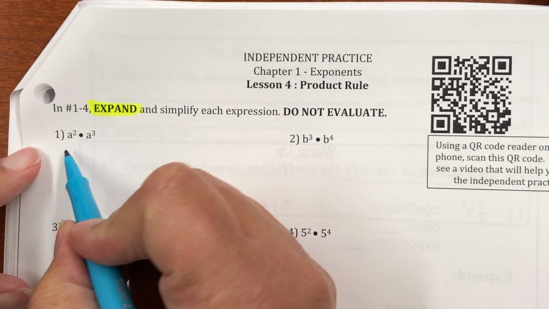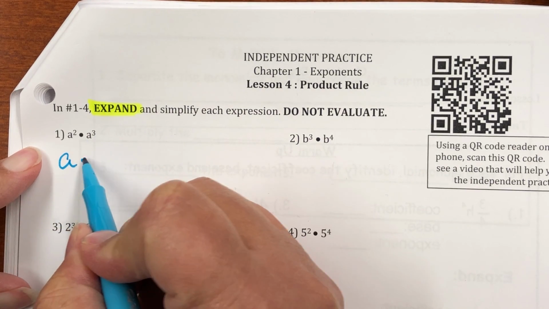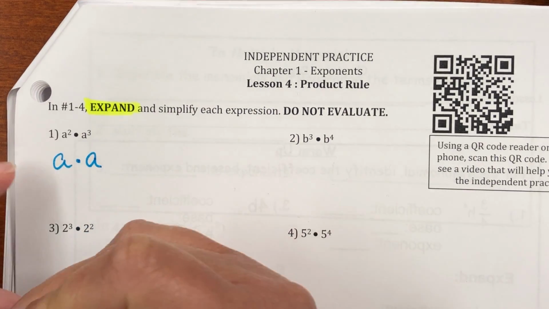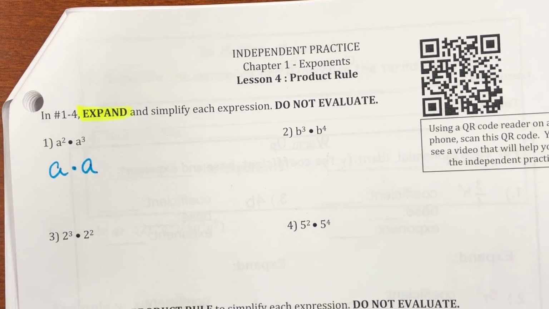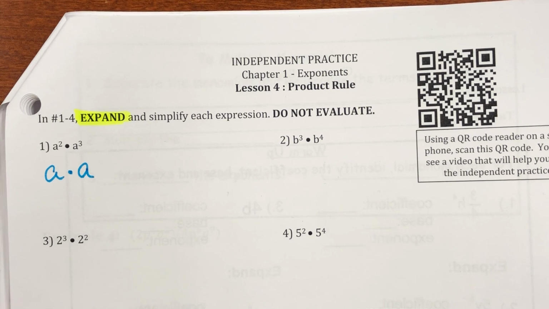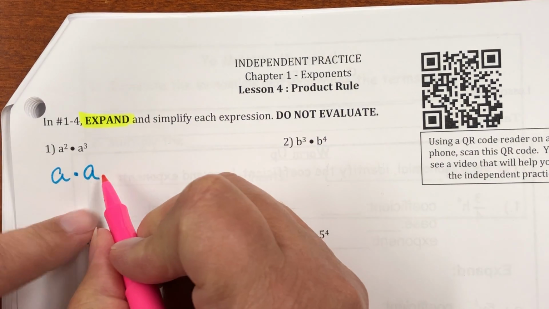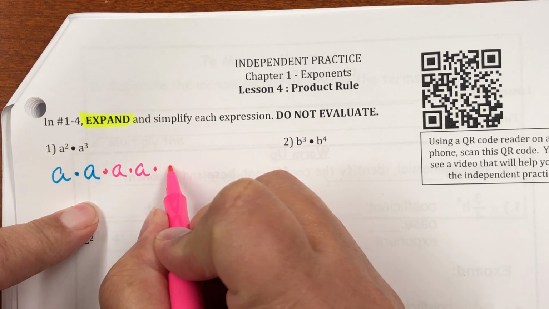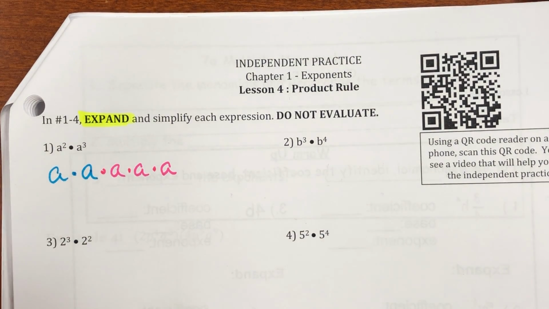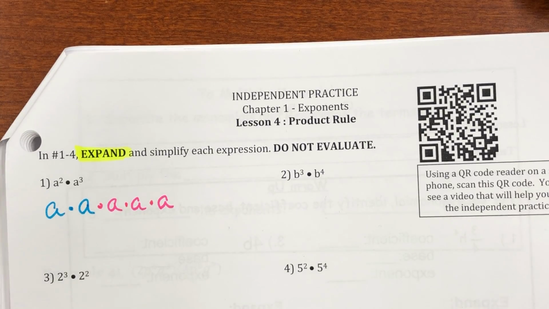So a squared is a times a. And I'm multiplying that times a cubed. So a cubed is a times a times a. My base does not change.